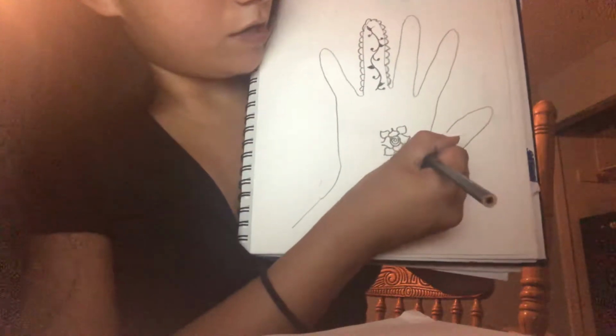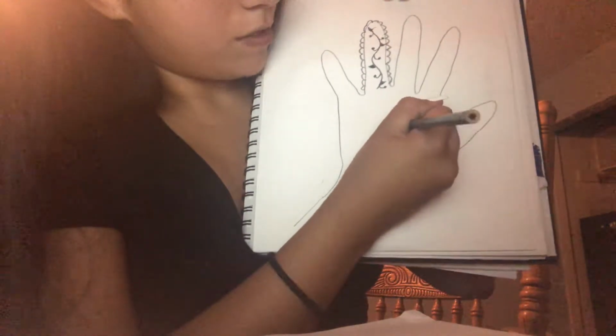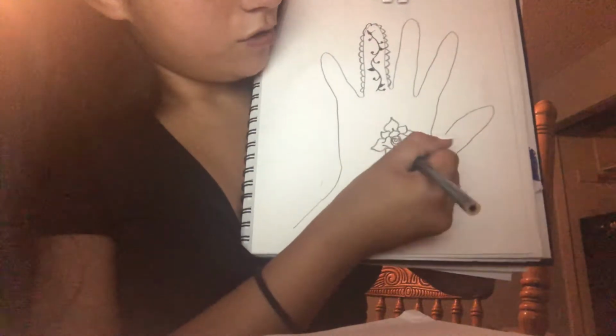Just keep going till you can't anymore, and then eventually I'll just make it really big. And this is your design. This is your henna. You can make it however you want. Do what represents you. It's so tedious and so detailed, but it's worth every minute.